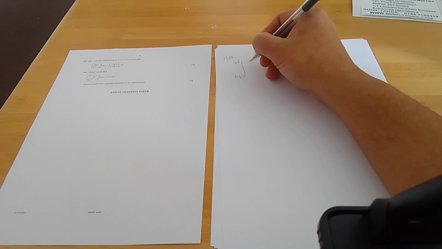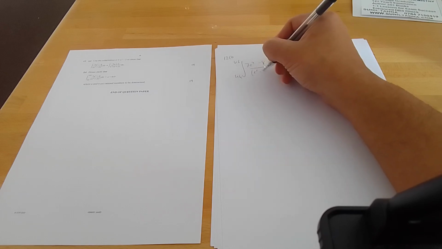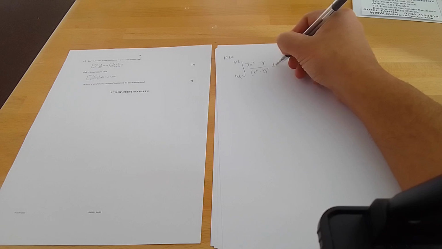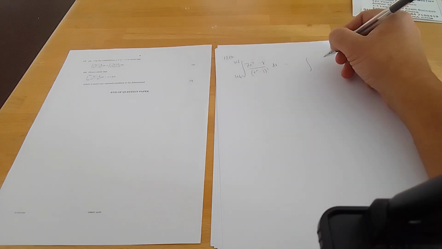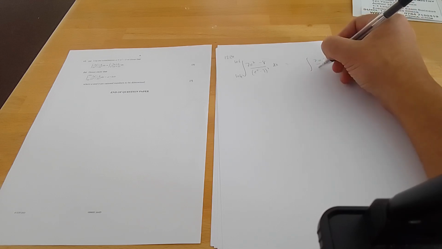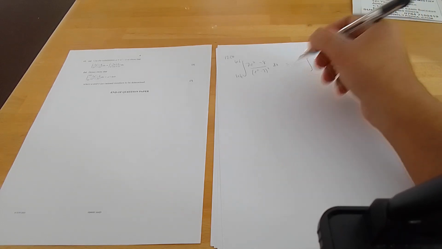So the original formula is the integral from ln 4 to ln 6 of 7e to the x minus 8 over (e to the x minus 2) squared dx. If we change that in terms of the formula we've already worked out, it's 7u plus 6 over u squared times u plus 2 du. We also need to change the limits though.